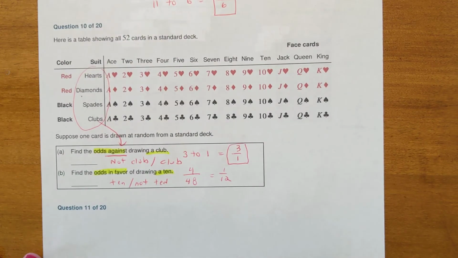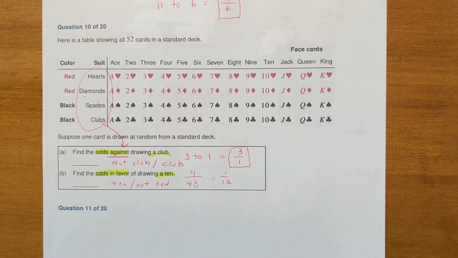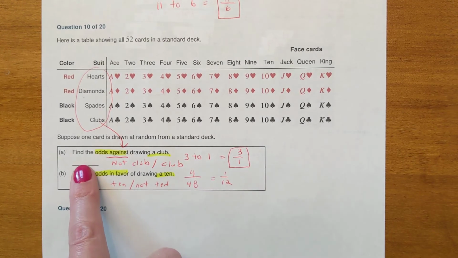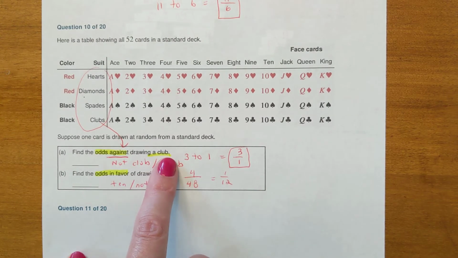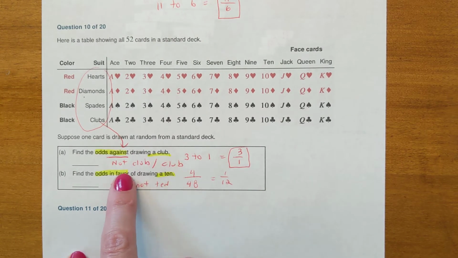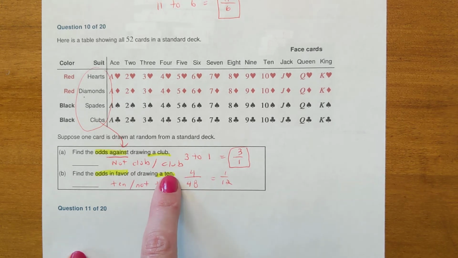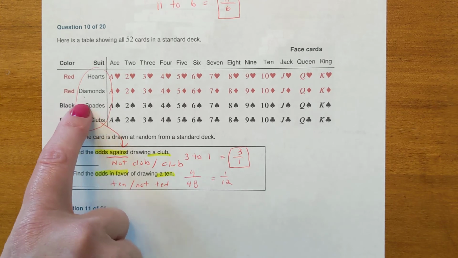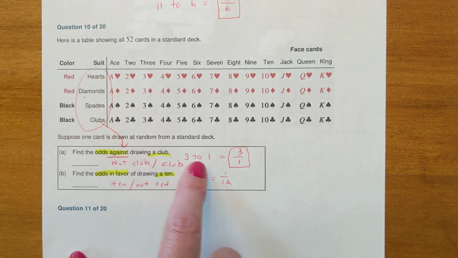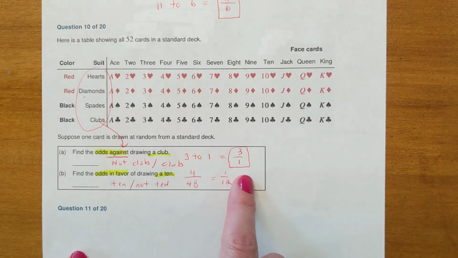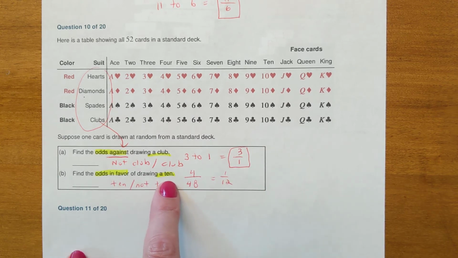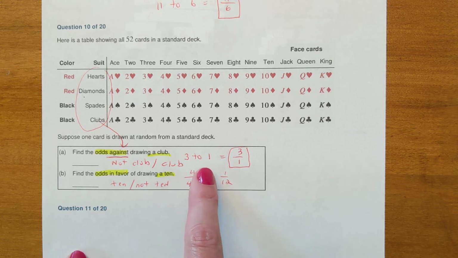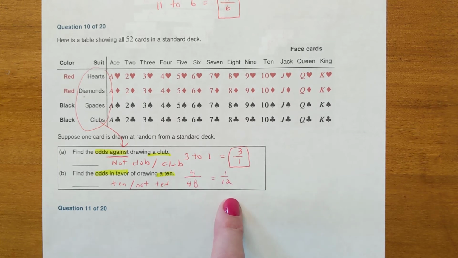Okay, another card question. They'd like to know on letter A down here, find the odds against drawing a club. Well, against drawing a club would be a not a club to how many are clubs. Well, there's 3 suits that aren't clubs, spades, diamonds, and hearts, to 1 that is a club, so 3 to 1. Find the odds in favor of drawing a 10. So drawing a 10 to not drawing a 10. There's 4 ways to draw a 10 to 48 ways not to draw a 10, or 1/12.